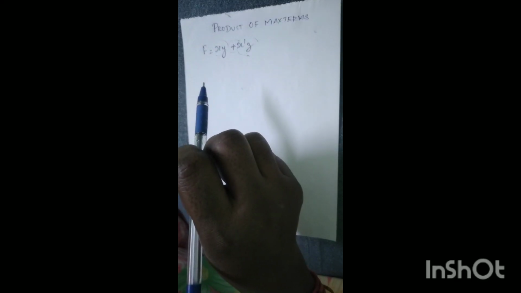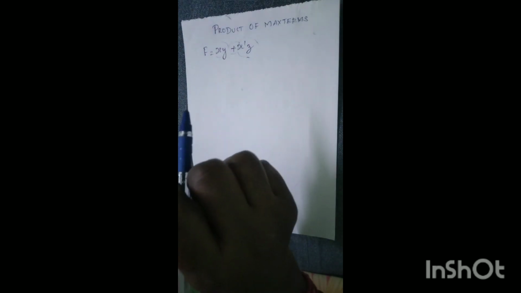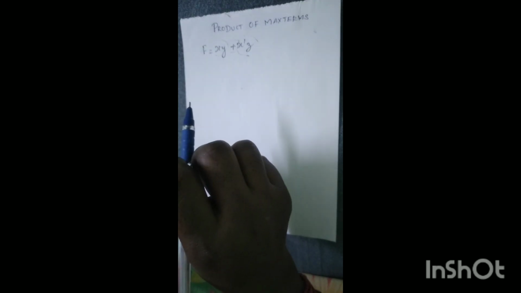In this video, we are going to discuss product of max terms. Product of max terms means it is a product of OR terms where each OR term should have all the variables in the boolean expression. That is the given boolean expression.